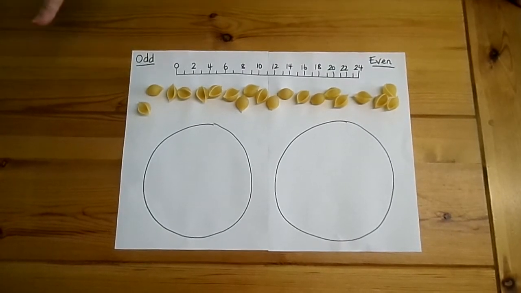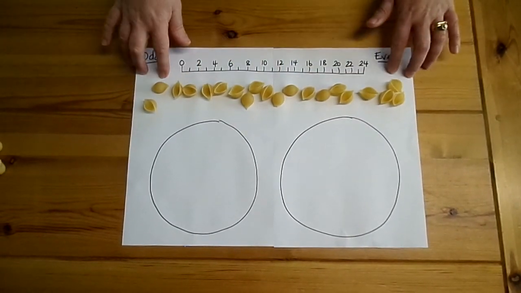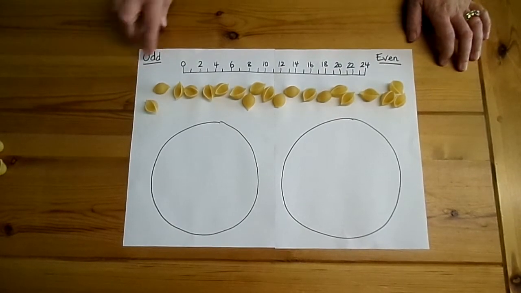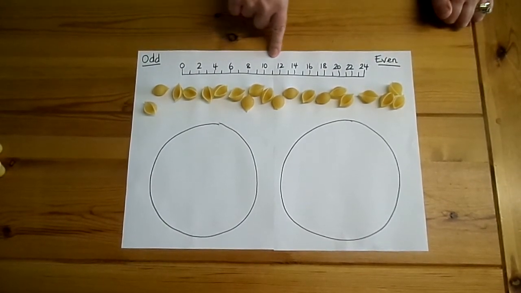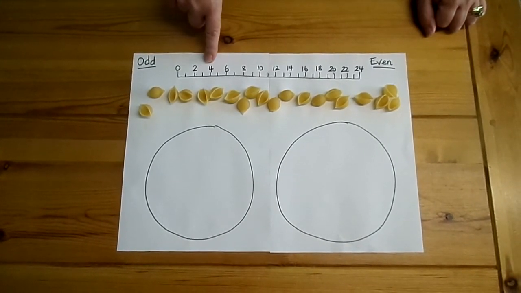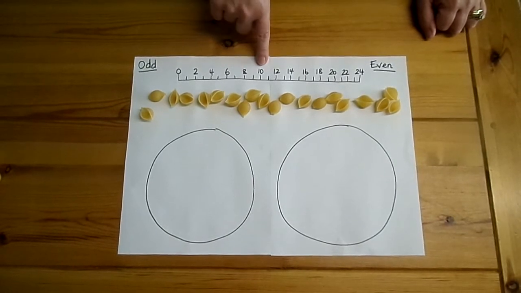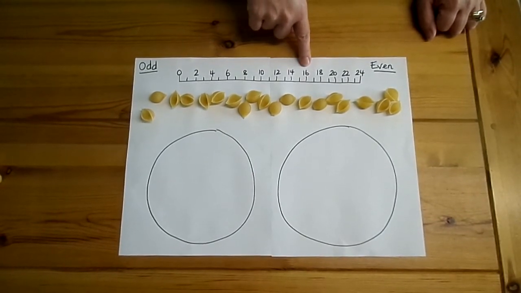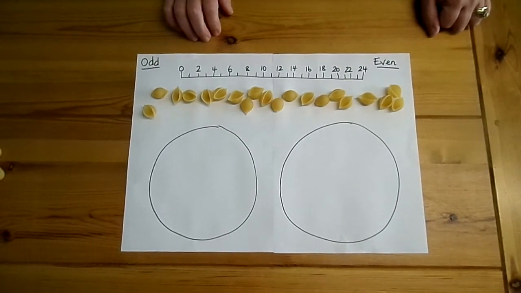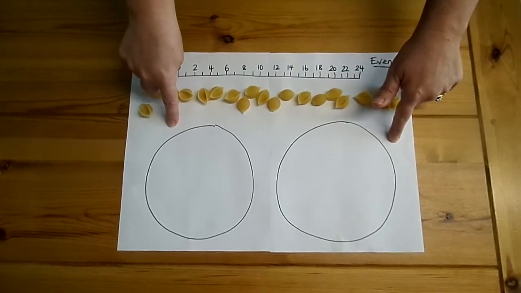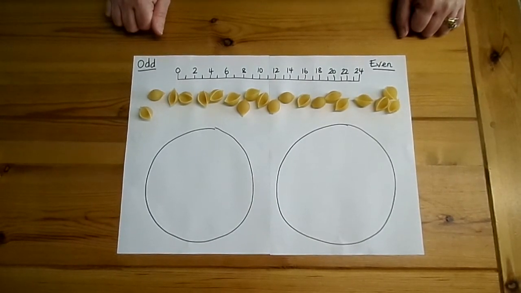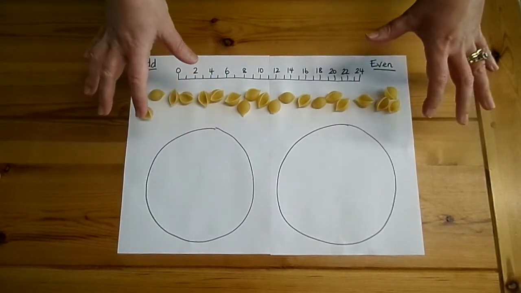So what I've got here is some pasta for my counting because I don't have multi-link cubes or anything like that to use at home. I've drawn myself a number line to help me remember how to count in 2s, so I've labelled every second number: 2, 4, 6, 8, 10, 12, 14, 16, 18, 20, 22, 24. And I've drawn 2 sharing circles because to divide a number by 2 means to share it equally into 2 groups.